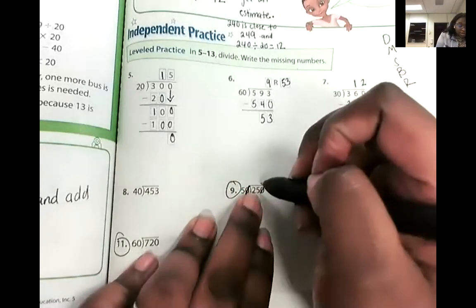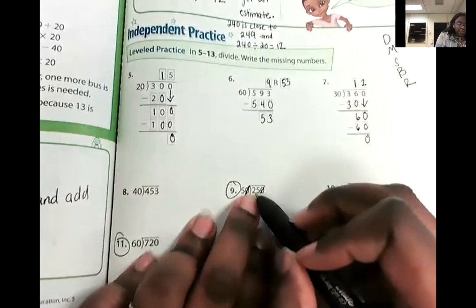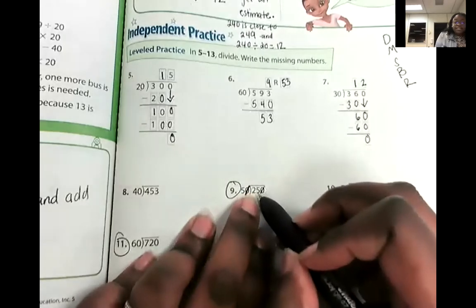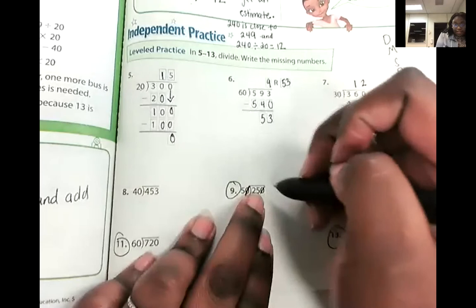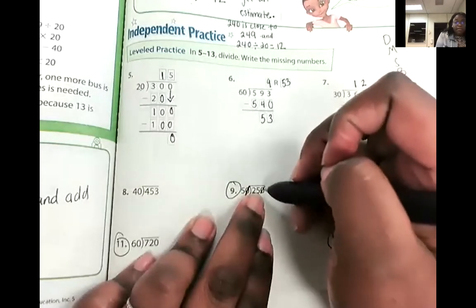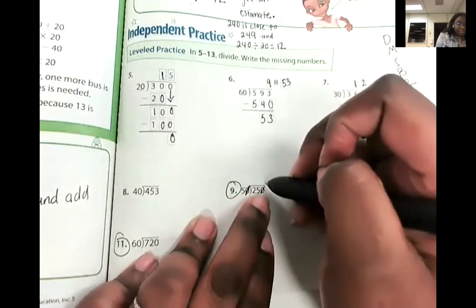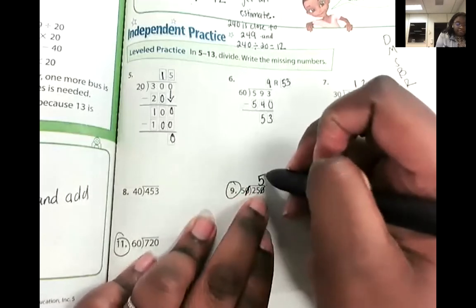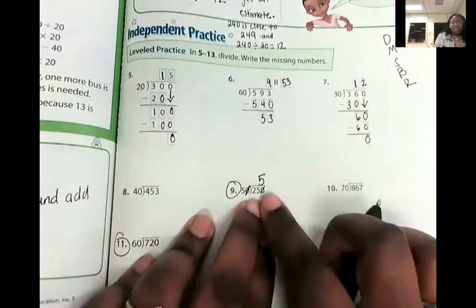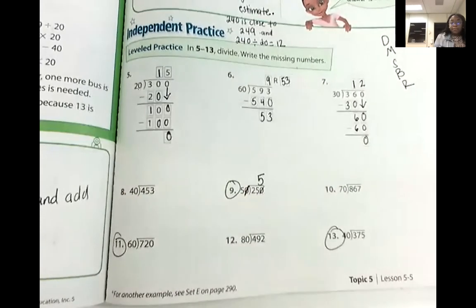But please don't put it right here above the 25, because then you would be saying 50, because you would have to still put a zero above this zero right here. So you need to bring it all the way to the end and say 5. 5 goes into 25 5 times. Boom. That's it, right?